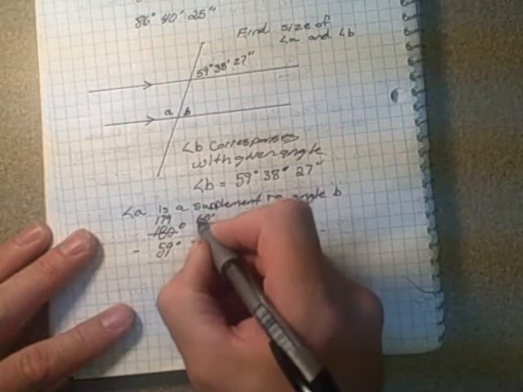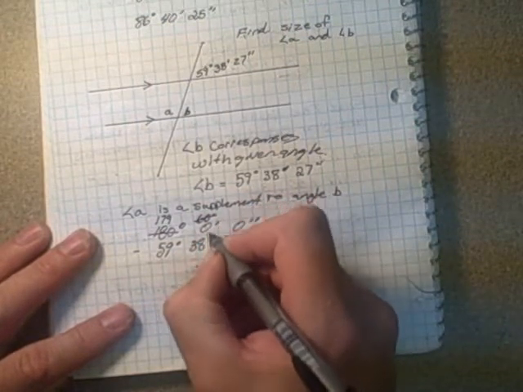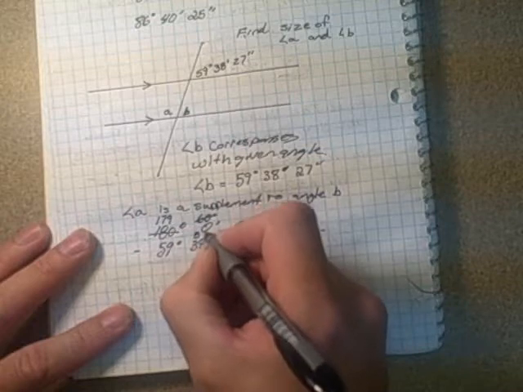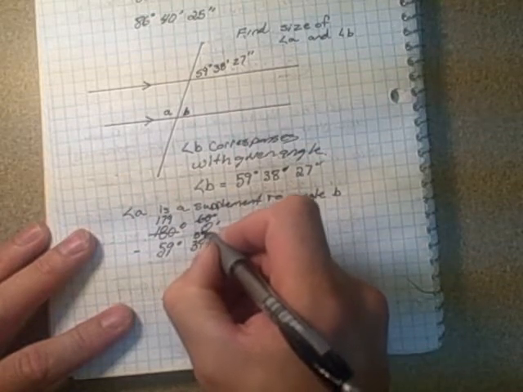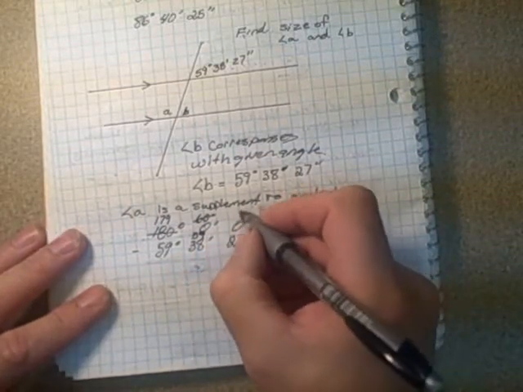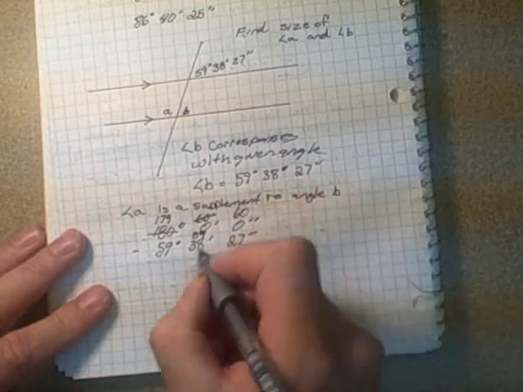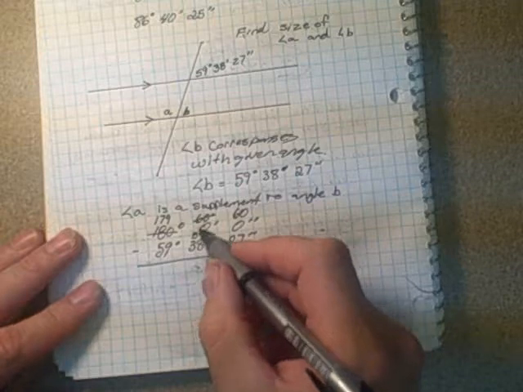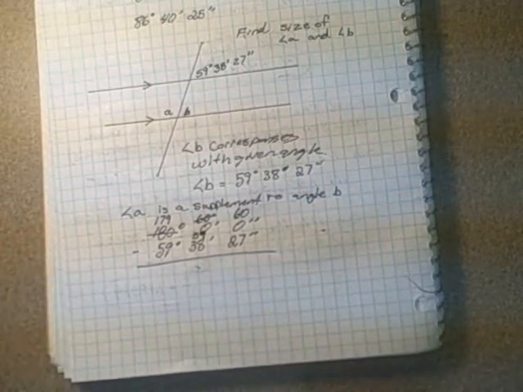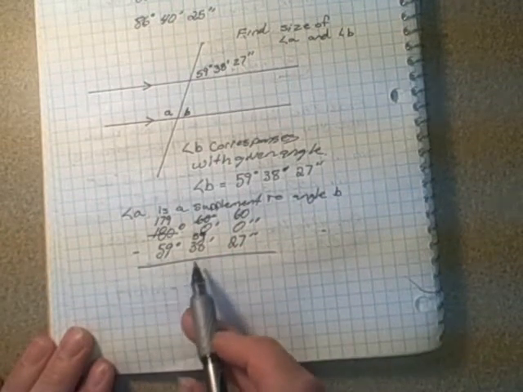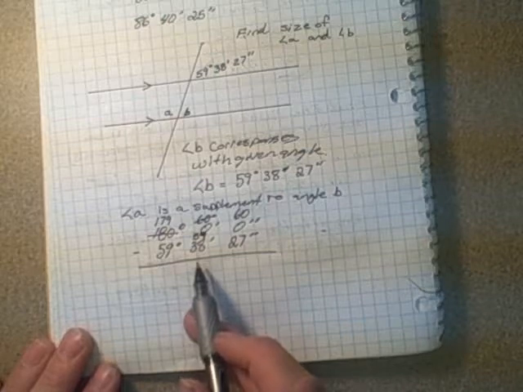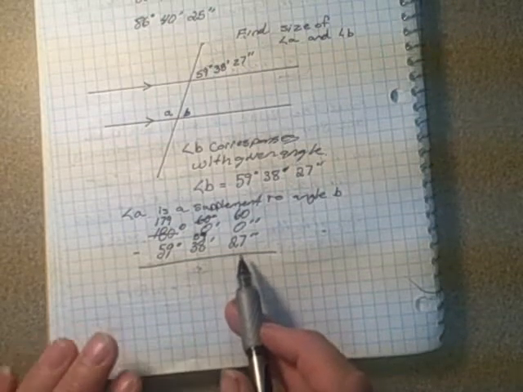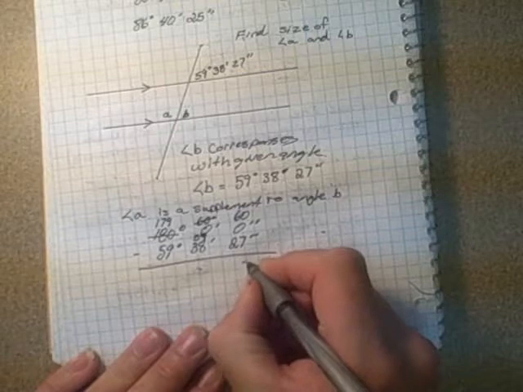So this would then turn to 59. I'm borrowing 1 minute there, and this becomes 60 seconds. So I have a 60 above that, a 59 above this, and a 179 above that, because I borrowed 1 degree to get 60 minutes, and then borrowed 1 minute to get 60 seconds, so I could do my subtraction.